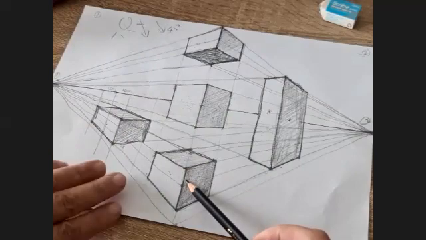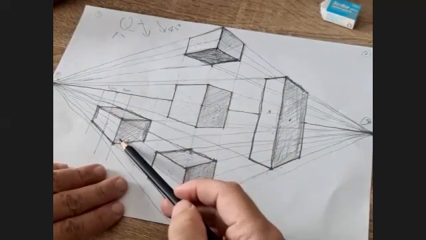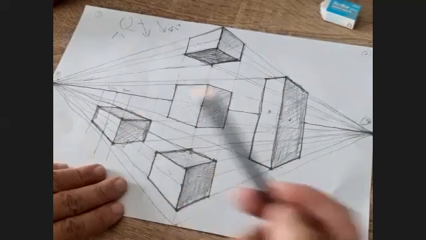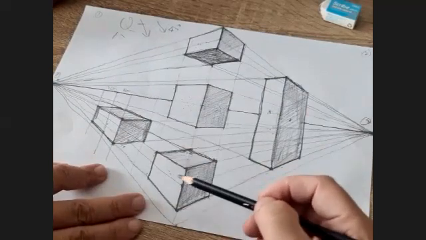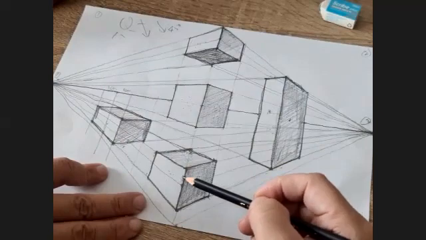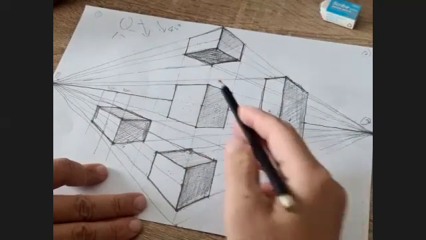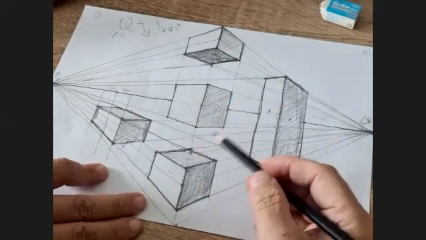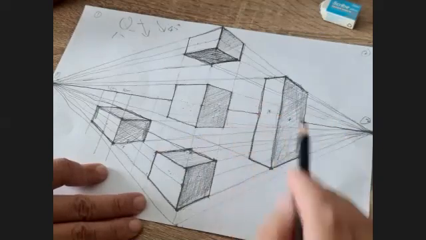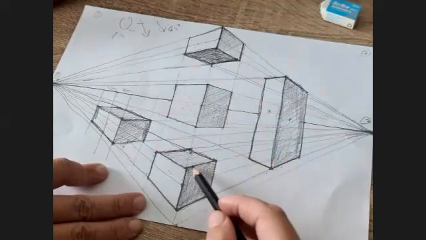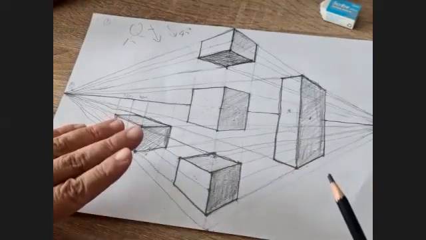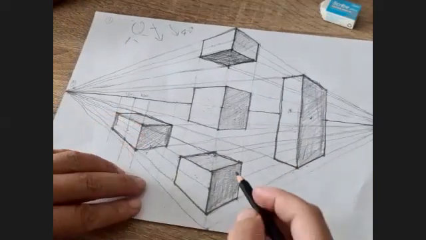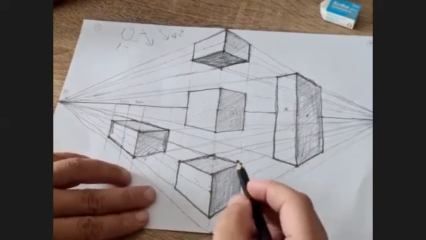Everybody have this, right? After we turn this box into a cylinder, we're gonna erase all our guidelines and just leave our horizontal line only. Now, how are we gonna do a cylinder for this box? You have an eraser with you, right? Everybody have?